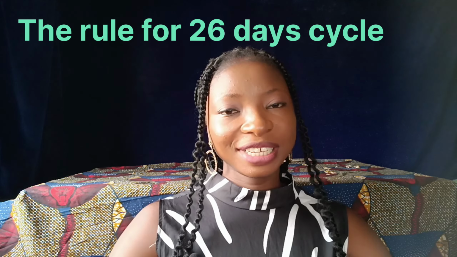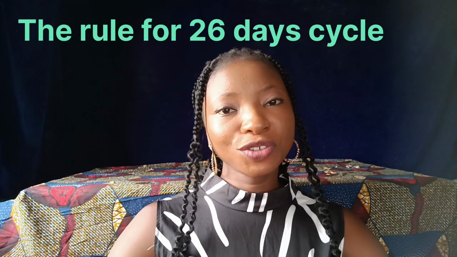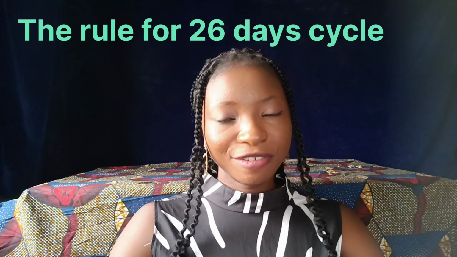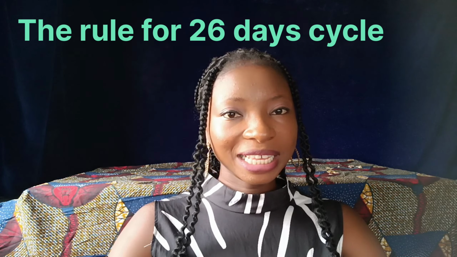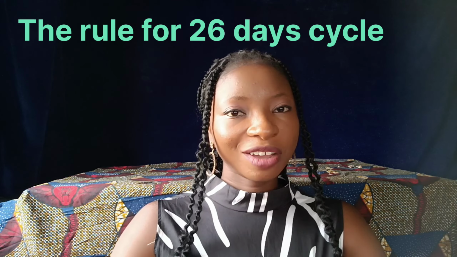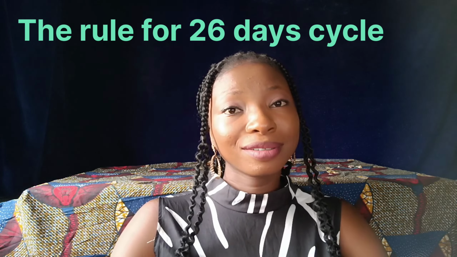So for 26 days cycle, what I usually do is that I count 5 days from the first day of my last menstrual period. So the general rule if you have 26 days cycle is that you should count 5 days from the first day of your last menstrual cycle. Count 5 days backwards if you're counting from a month that ends with 31st. But if you're counting from a month that ends with 30th, count 4 days backwards.